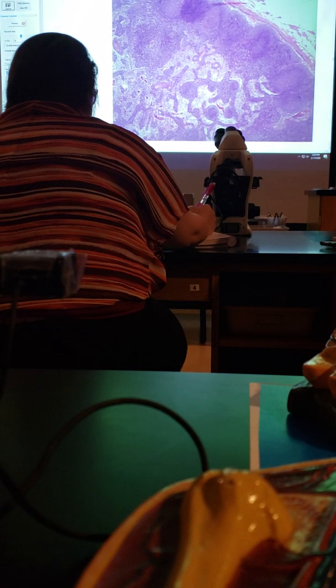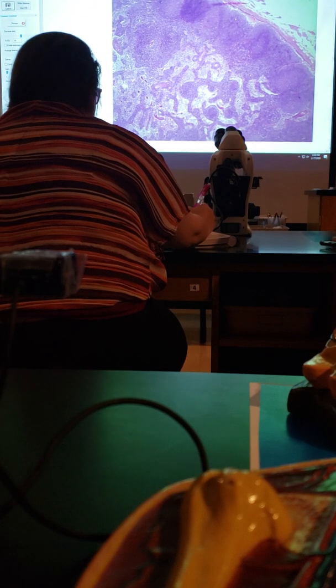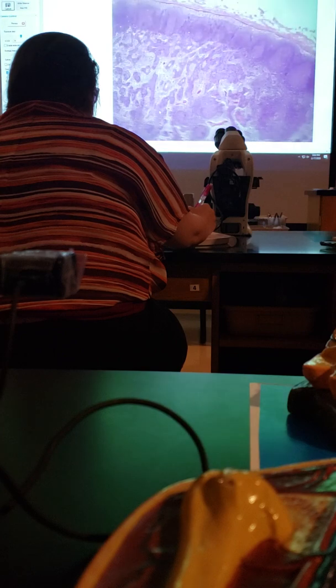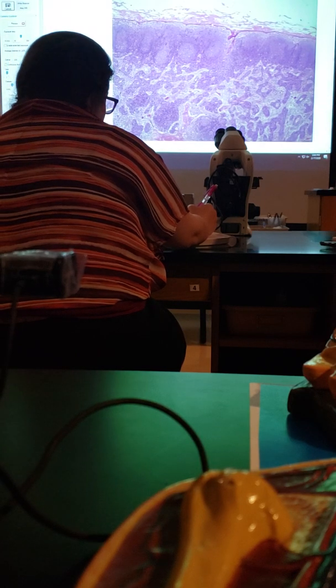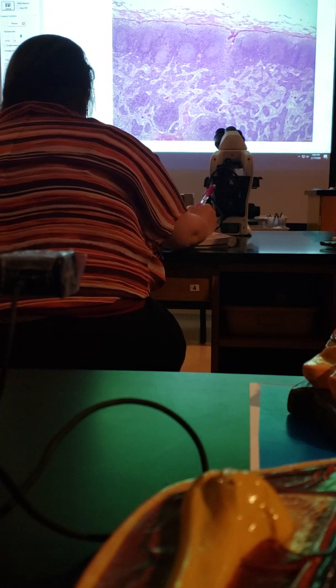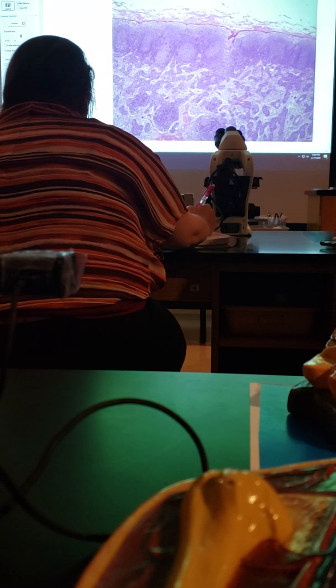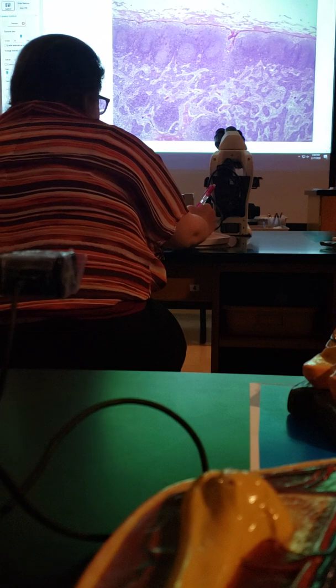Now, let's see if I can find one. So, we said that these are the nodules, these little circles out here. You see how this is the capsule, this pink thing, and then it dips in right here? We didn't talk about this in the drawing, but these are what we call trabeculae.